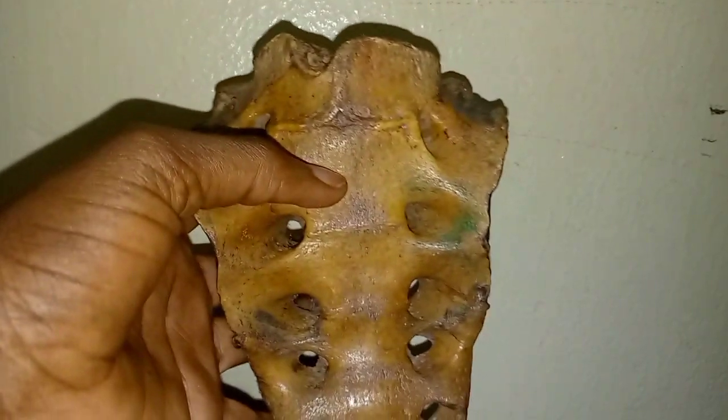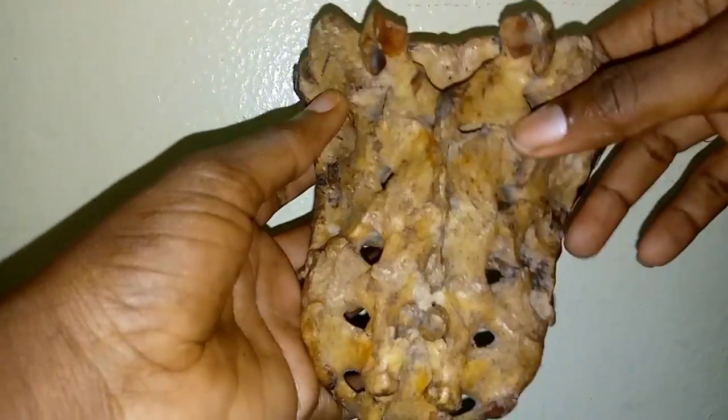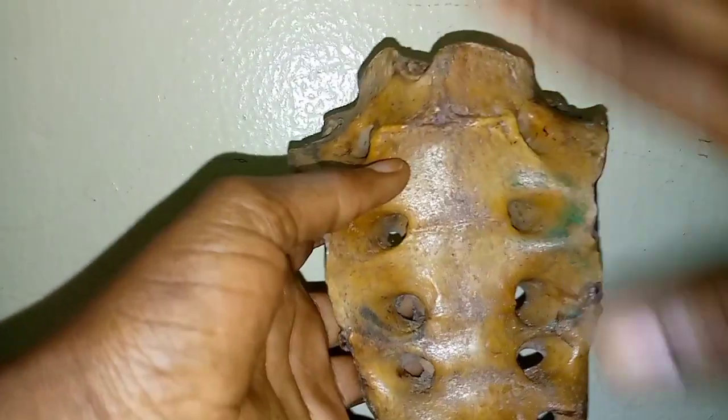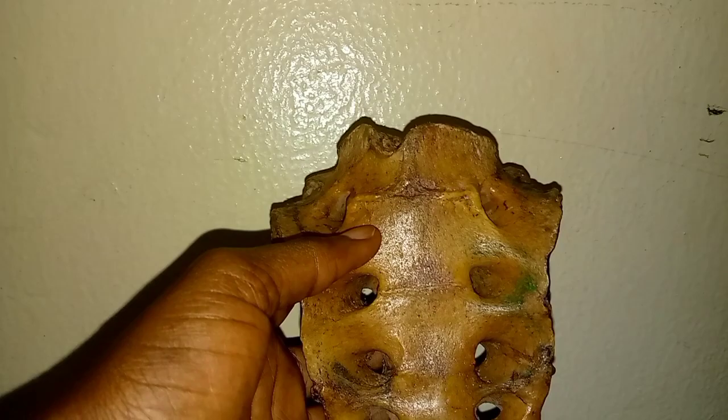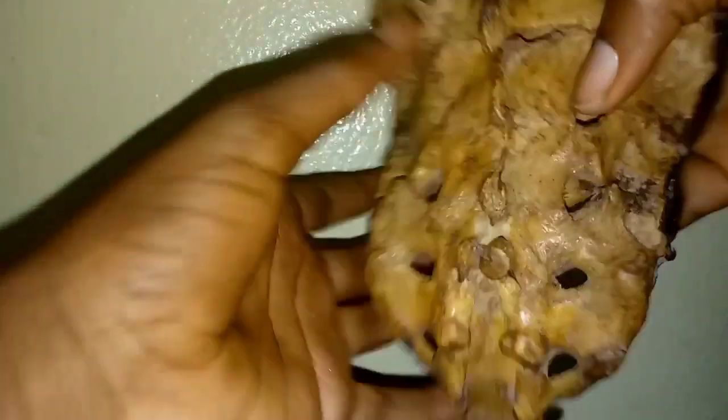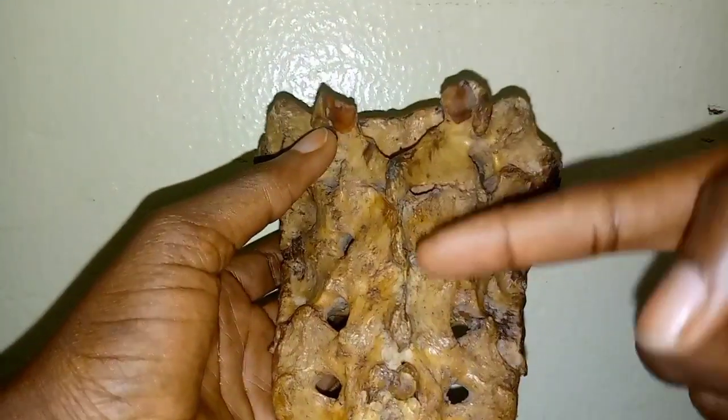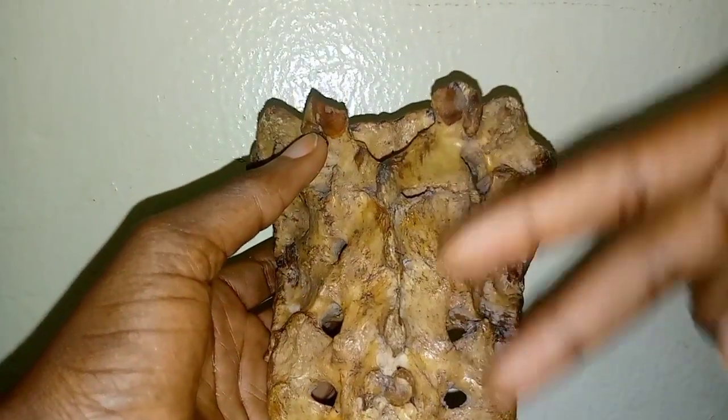Now to the muscular attachments on the sacrum. We have muscles on the pelvic surface and muscles on the dorsal surface. I'll mention the muscles and show where they are attached. On the pelvic surface, we have iliacus, piriformis, and coccygeus. On the dorsal surface, we have erector spinae, multifidus, and gluteus maximus.